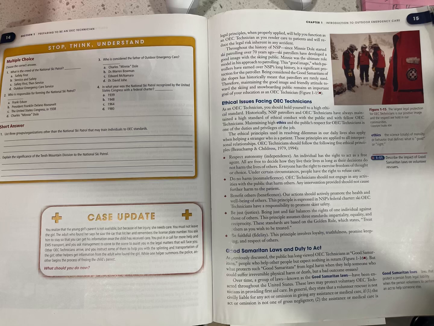Good Samaritan laws and duty to act. As previously discussed, the public has long viewed OEC technicians as good Samaritans, people who help others but expect nothing in return, figure 116. But what protects such good Samaritans from legal harm when they help someone who could suffer irreversible physical harm or death, but a bad outcome ensues? Over time, a group of laws known as Good Samaritan laws have been enacted throughout the United States. These laws may protect voluntary OEC technicians in providing first aid care.